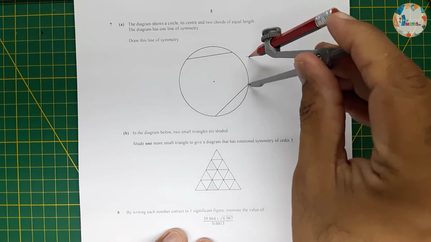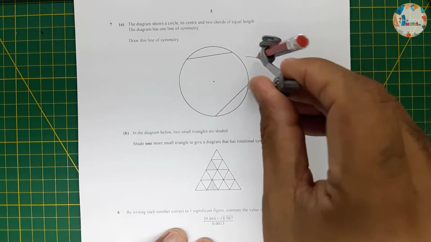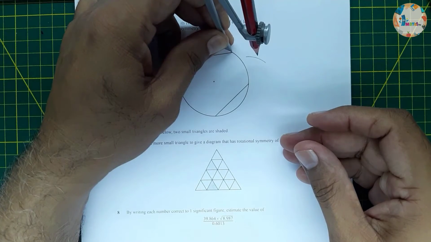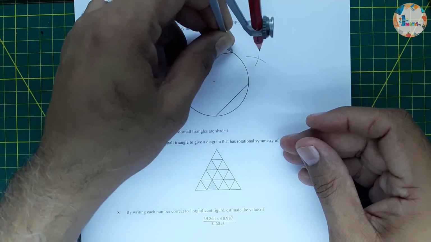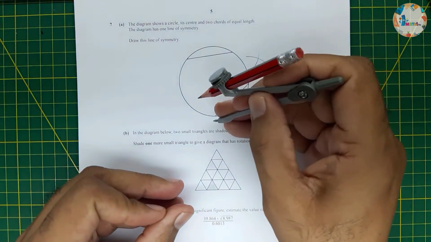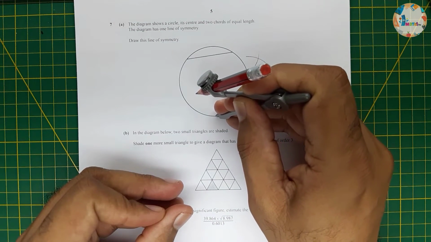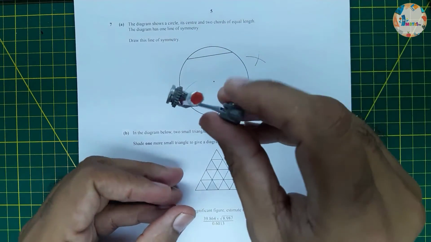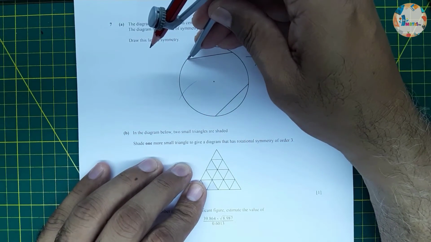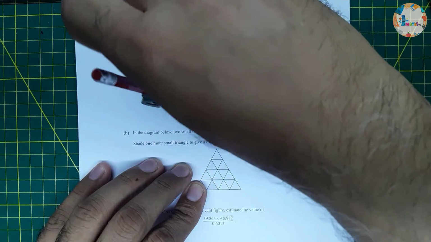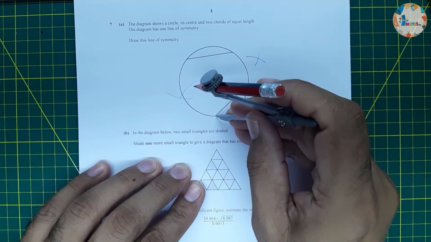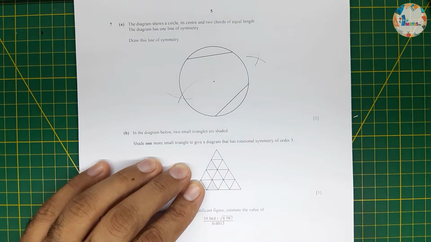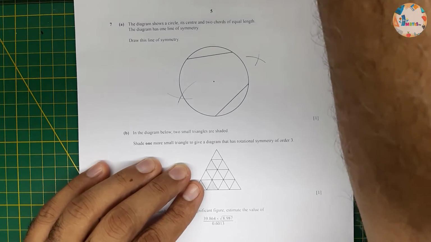find a point which is equidistant from this point and this point. So the same distance we have taken from here, and from this side also we can draw a point which is equidistant from here and from this side as well. So we got these 2 points of intersection, and we'll have to join them to get the line of symmetry.